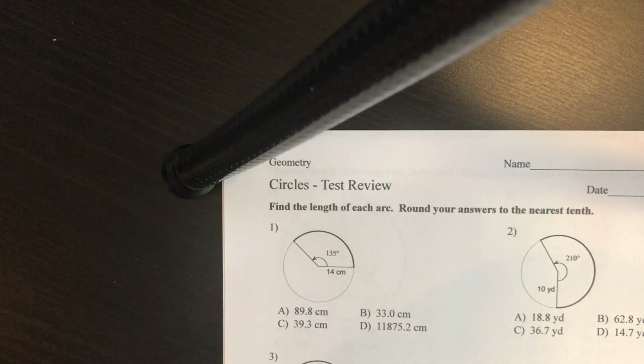Alright, hello geometry people. Here is our test review. I'm going to try to work through these problems as efficiently as I can, so if I'm going too quick, feel free to pause it. But I would highly suggest you work through this entire review first, and then check your answers with me.